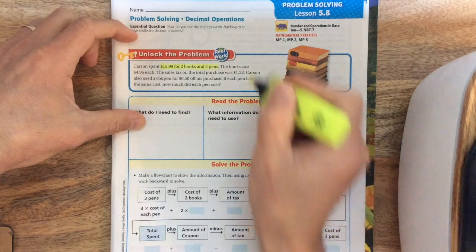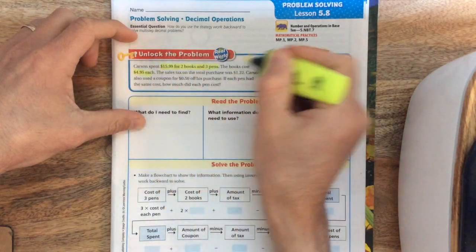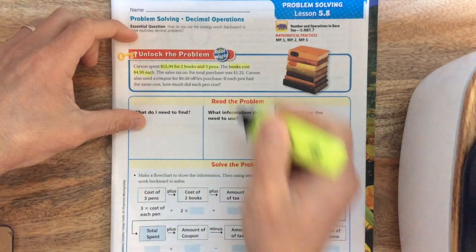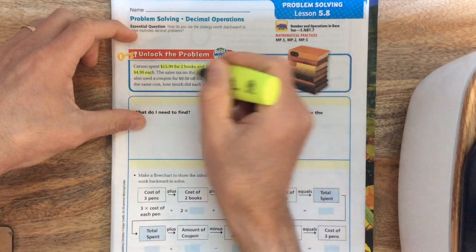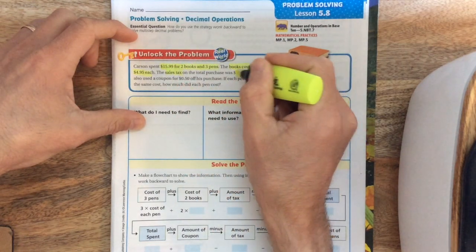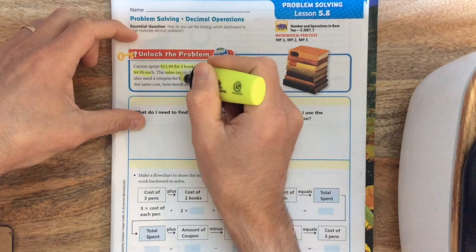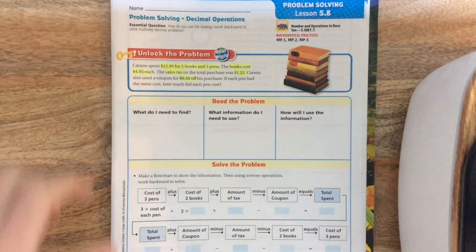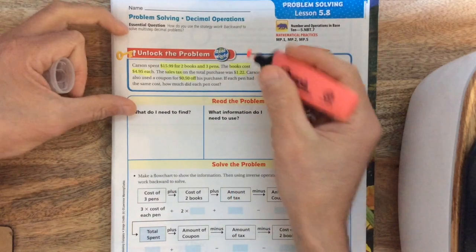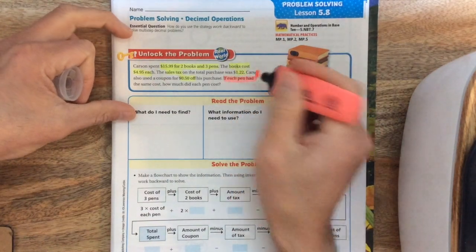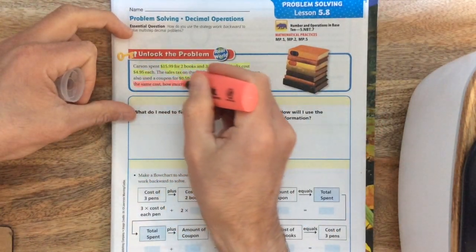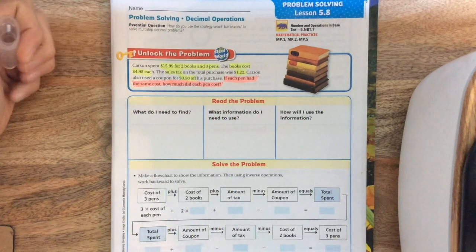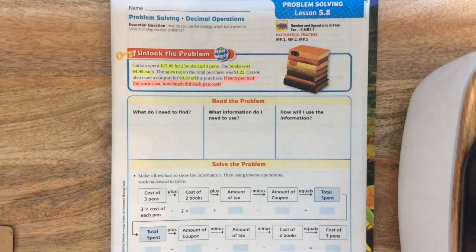The books cost $4.95 each. Sales tax was $1.22, and he had 50 cents off. And then I'm going to highlight a different color. If each pen had the same cost, how much did each pen cost? Because that's ultimately what we need to be figuring out.